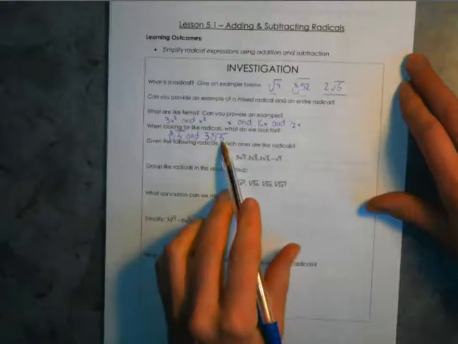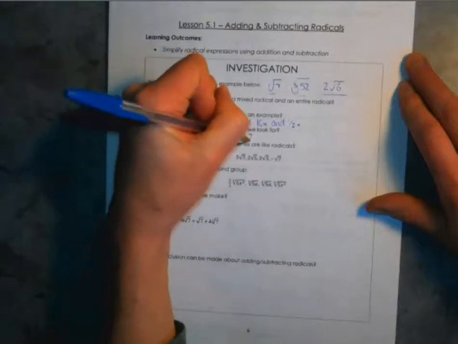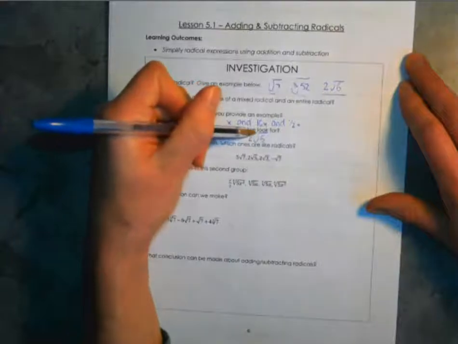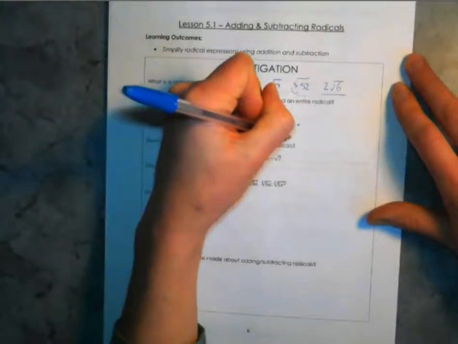For example, what would not be like terms is if we had these 2 terms. We couldn't have 2 root 6, for example, because it doesn't have the same index. Or we couldn't have 3 cube root 4 because the radicand is not the same. So these would not be like terms.